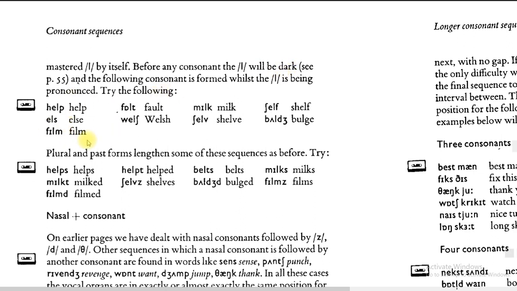Now look at the examples. Look at the word at the final position. We have this L sound and then followed by another consonant. So here we have 2 consonants in sequence. So how do we produce this sound? Help. We don't say help with a clear L, it would be abnormal.